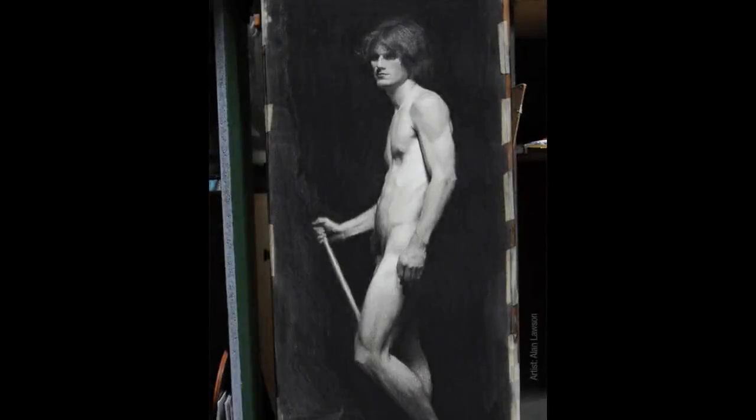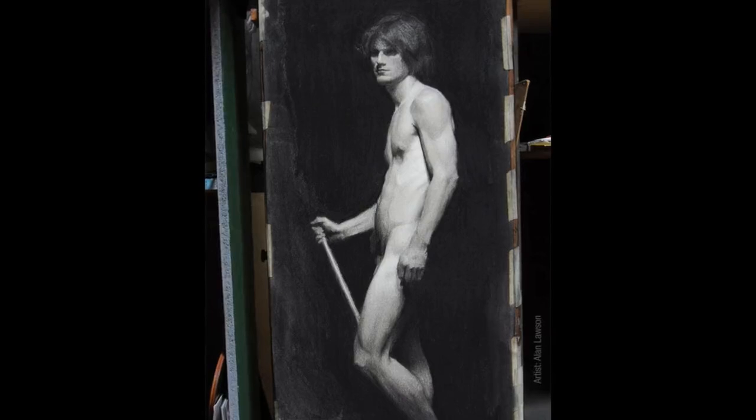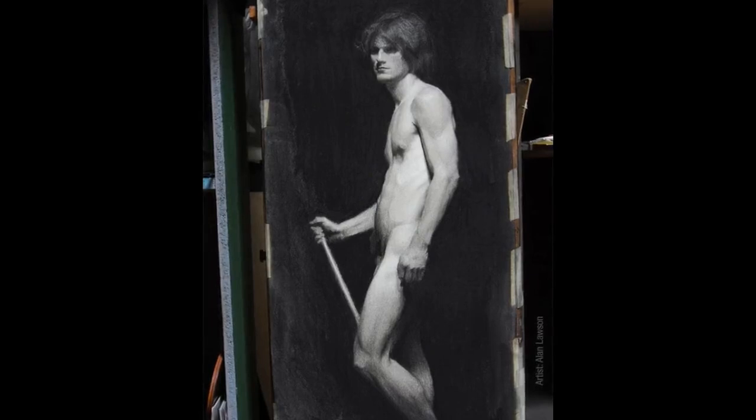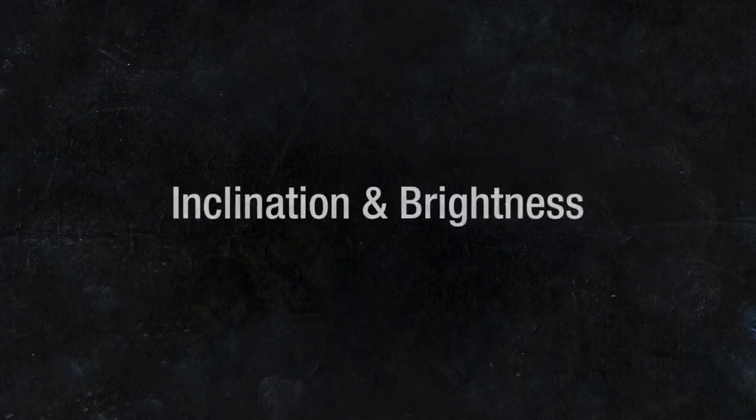This drawing by Alan Lawson is a great example of good shading. The form is very clear. The image has life, and there's nothing that's too bright or too dark. There's nothing that feels muddy or dirty. This is not as difficult to do as you might think. You can do it if you understand one key principle: the relationship between inclination and brightness.